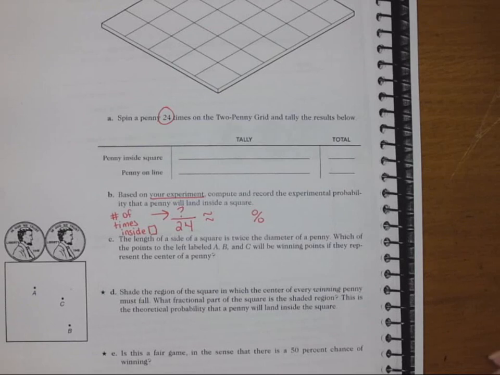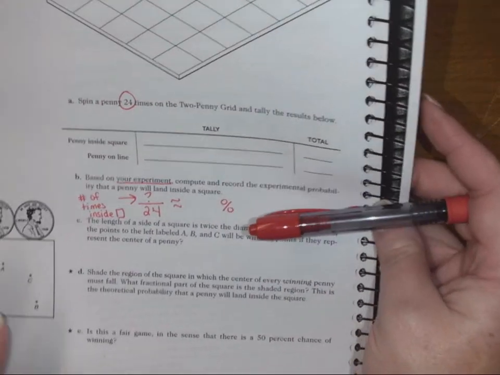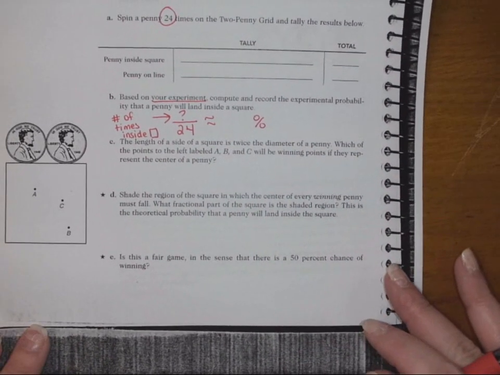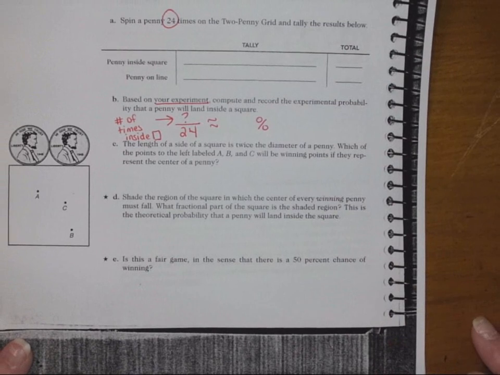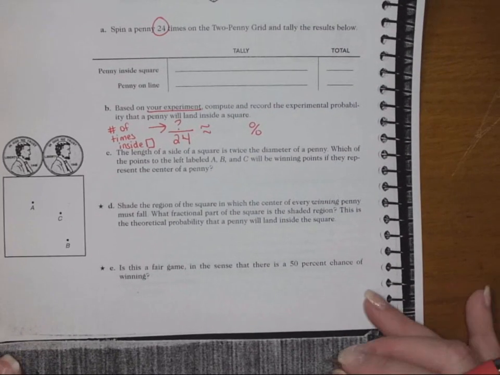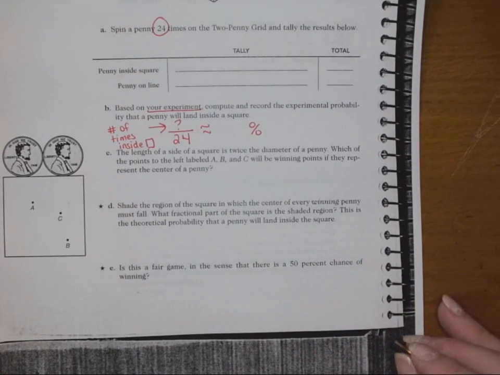Okay, so now let's talk about what your percentage was. Unless you're really a skilled spinner, it probably shouldn't have been as high as 50%. All right, so let's talk about why. This is a little more advanced activity.